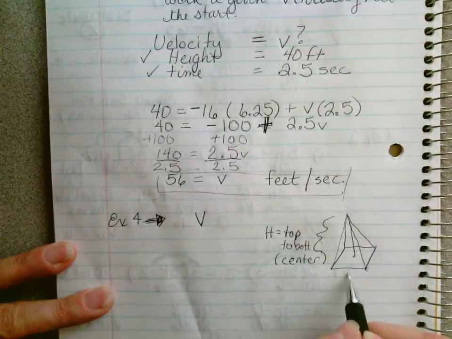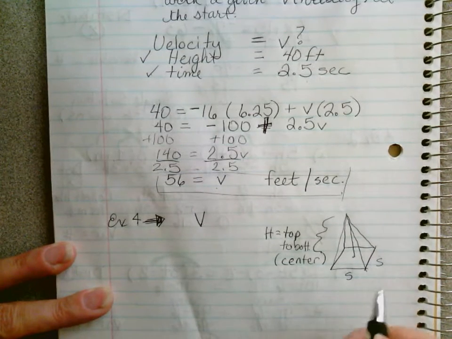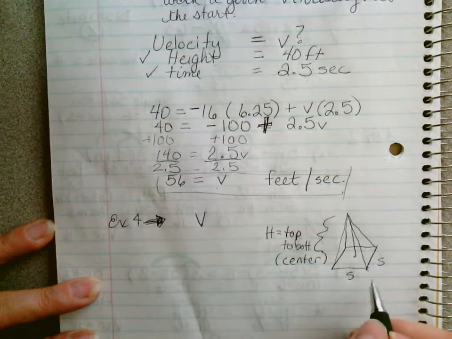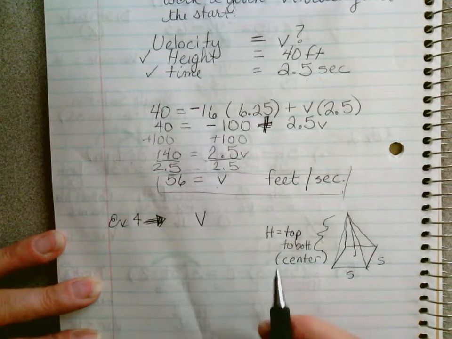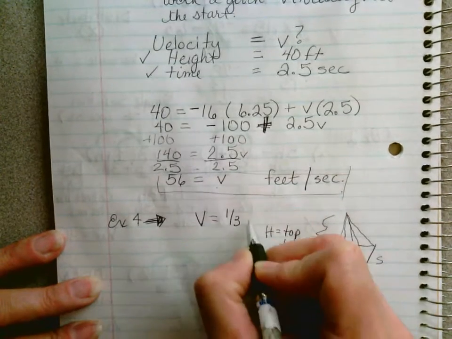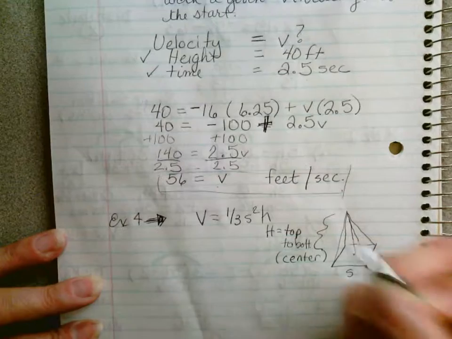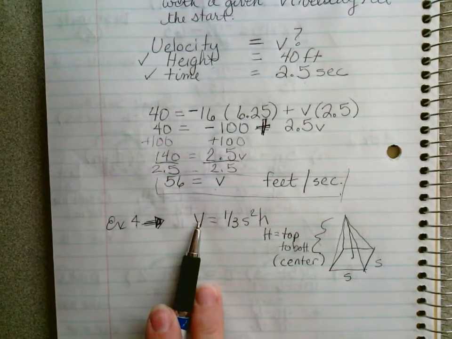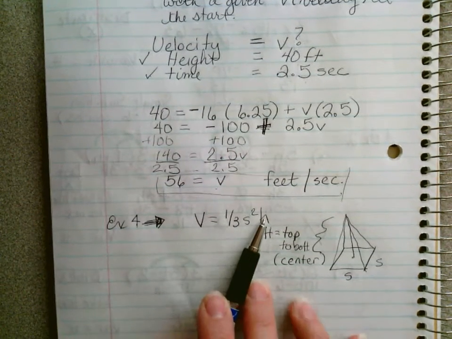This is a square, so the sides have a base, and each side is the same. Square base, so this applies to a square base. The formula is 1/3 s squared h. The formula for volume of a square-based pyramid, 1/3 s squared h.